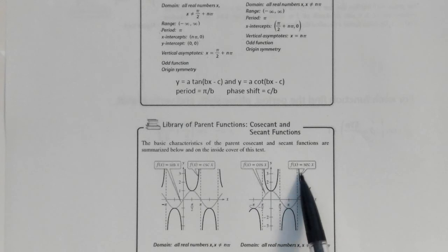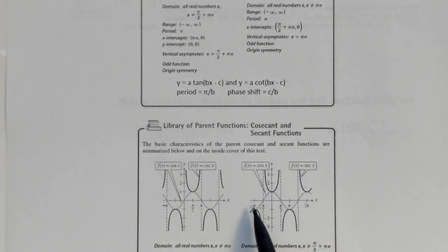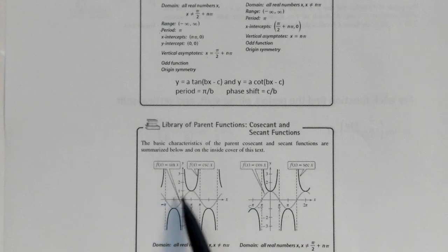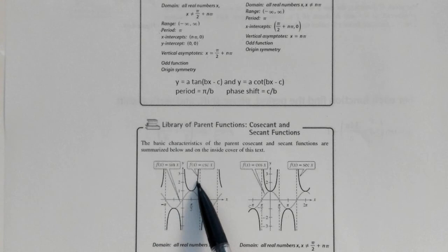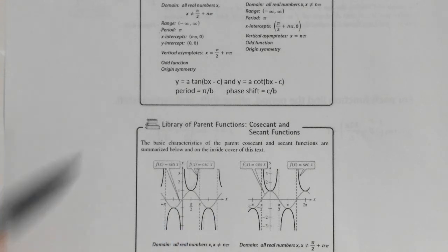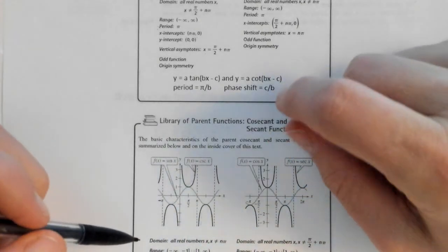And then likewise, secant follows or shadows the cosine function. But of course we can notice right away the difference in the graph. It's almost a parabolic type shape, opening upward on the minimums of the sine function and opening downward on the maximums. All right. And just some of the main things to look at.